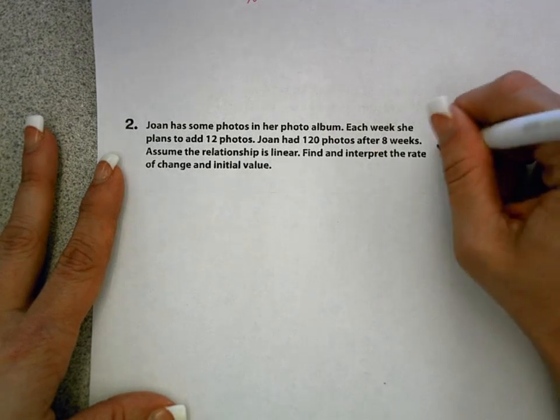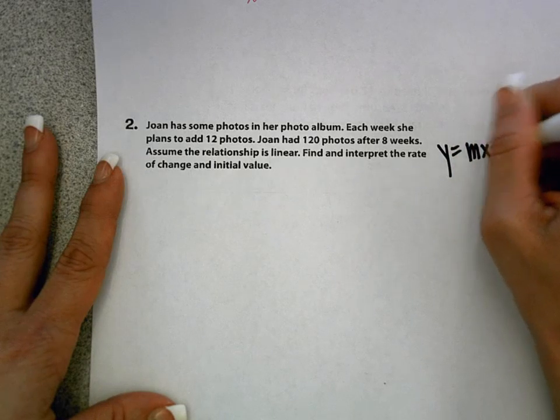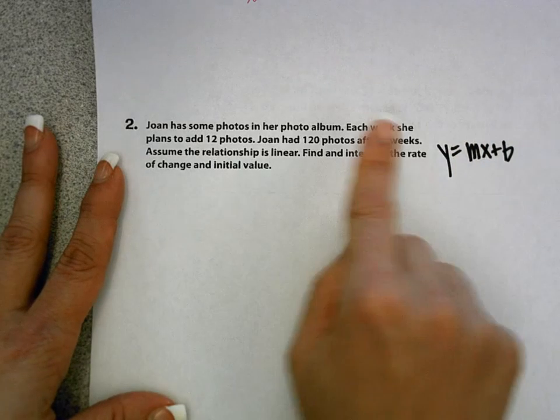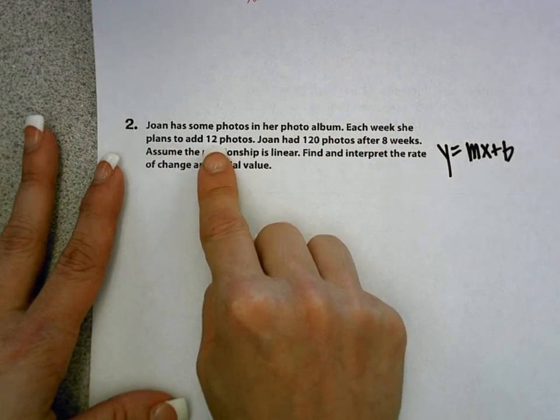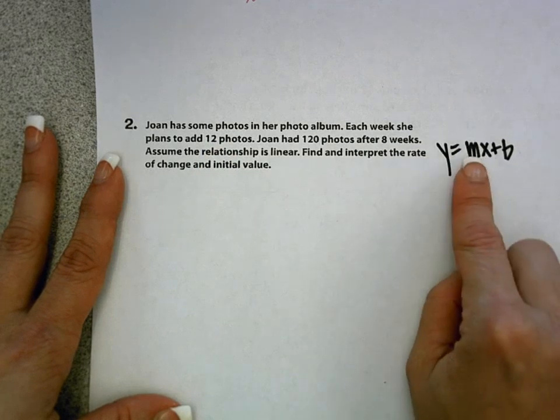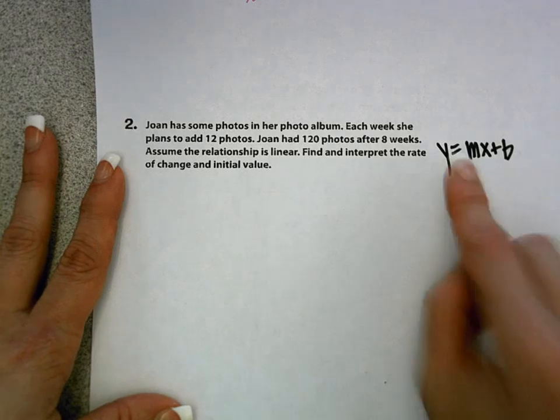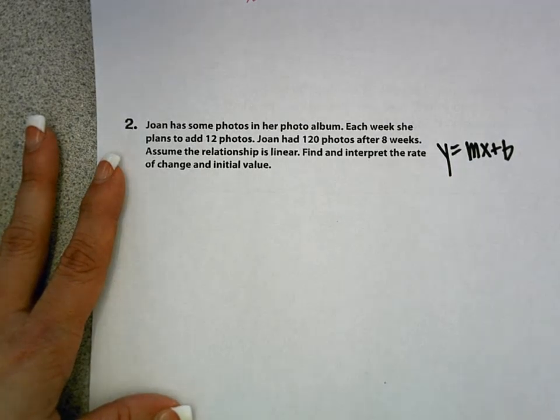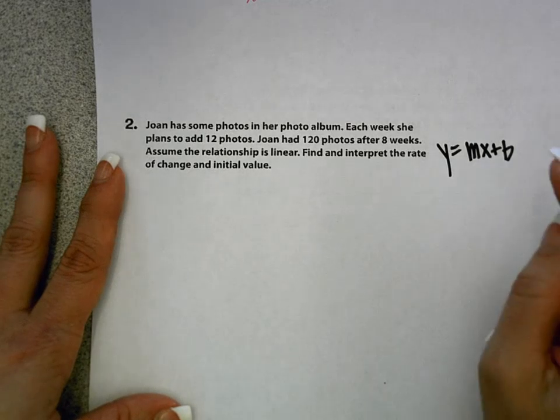Your equation is still going to be a y equals mx plus b equation. Each week she plans to add 12 photos. What do you think that 12 photos is? If she's adding 12 each week, that's your M. That's your rate of change.